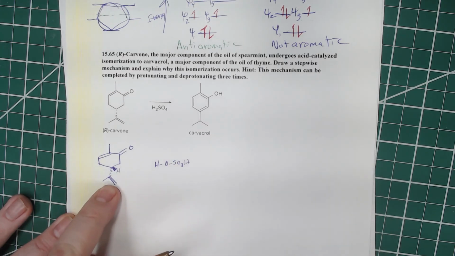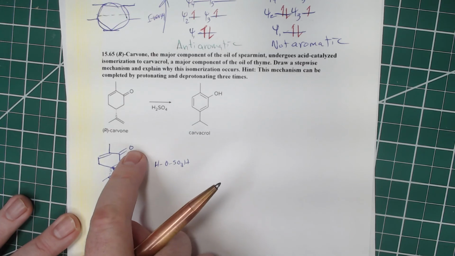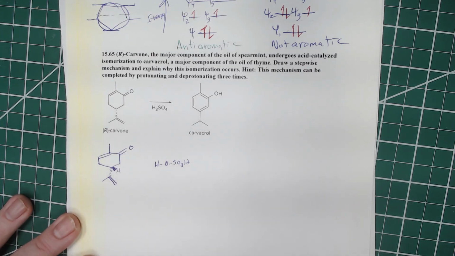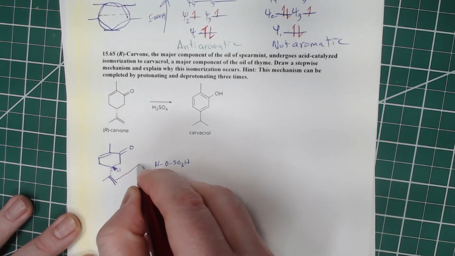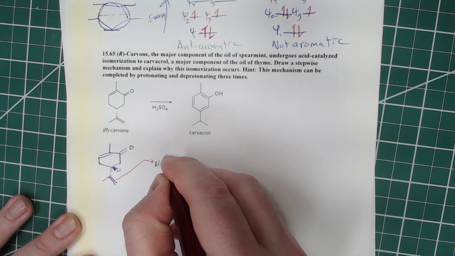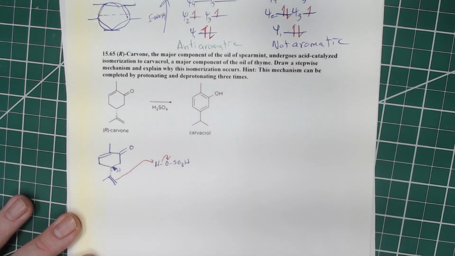We're going to go from this pi bond, although this one's going to be the easiest to protonate. We're going to go from this pi bond over to that hydrogen, kick those electrons over.